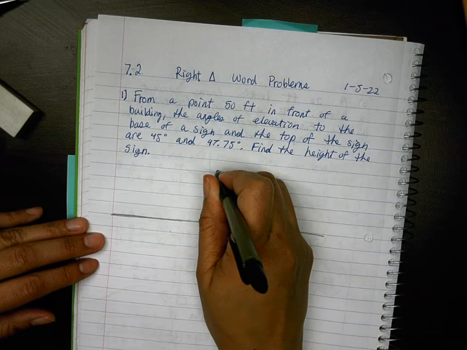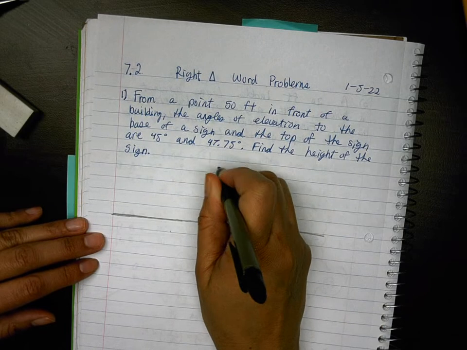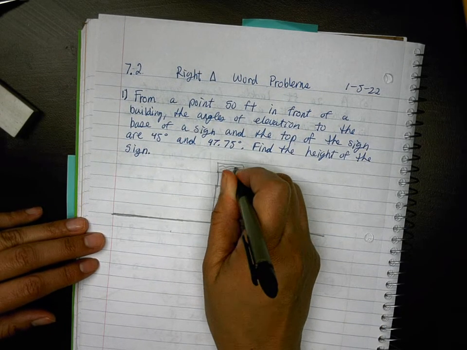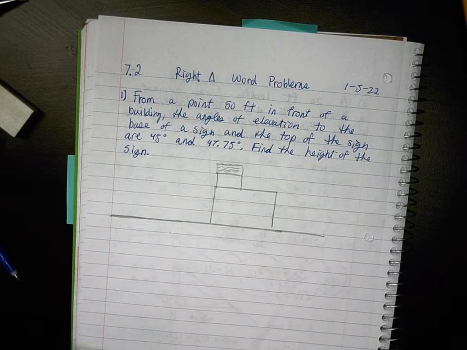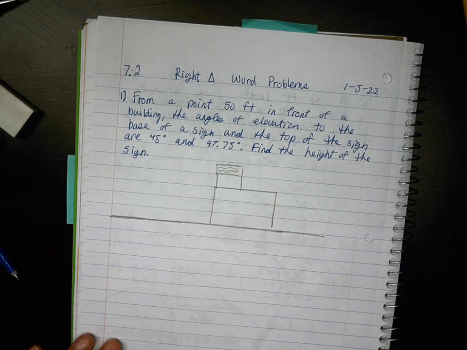And we have our sign, our billboard, advertising, whatever it is. Make sense?